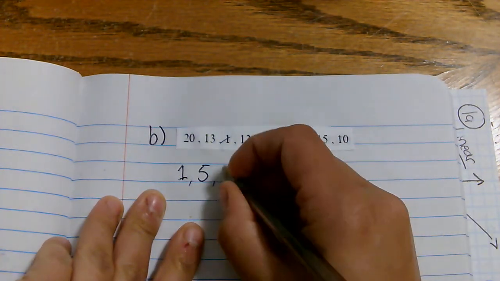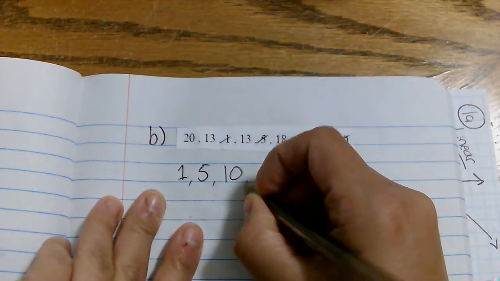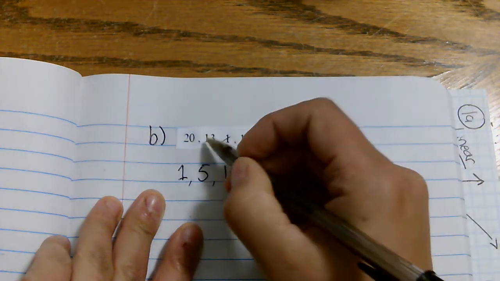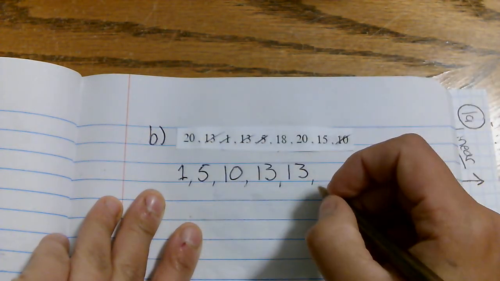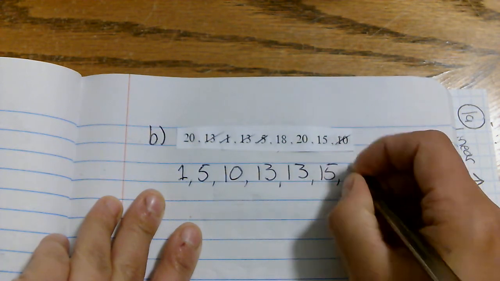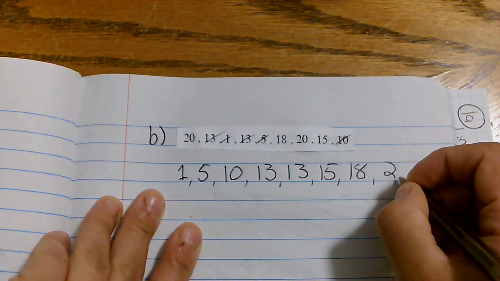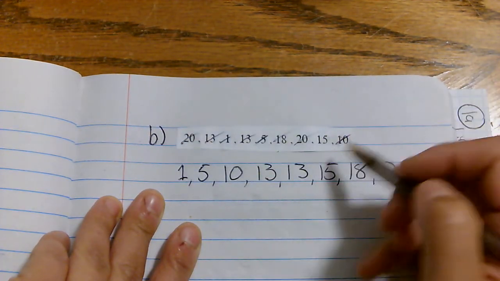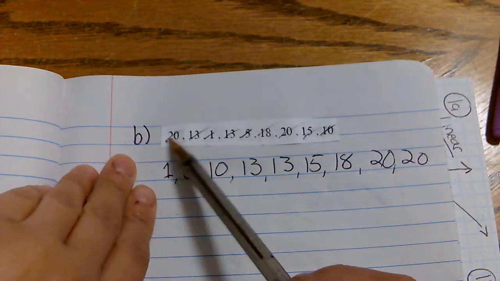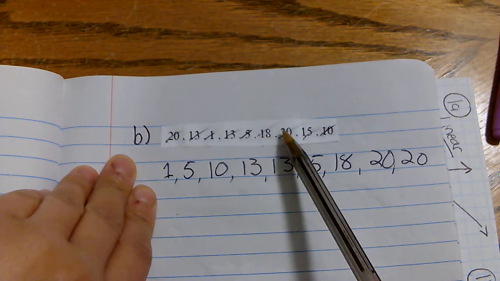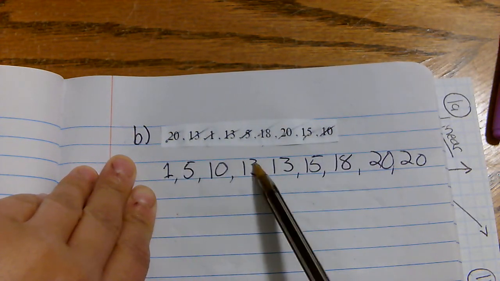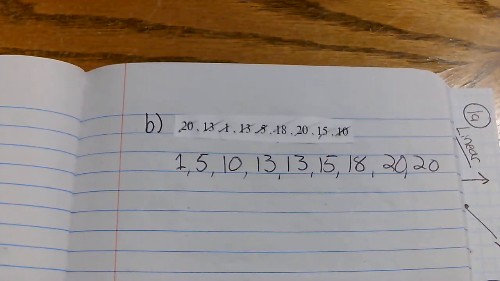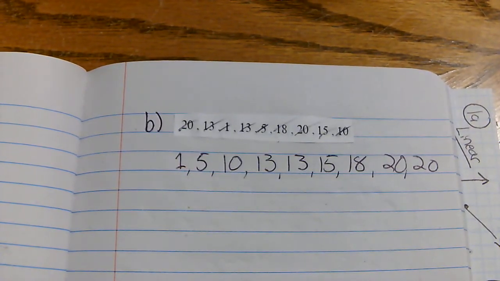We go up to 10, then 13, 13, then 15, 18, 20, and 20. Let me just make sure. 1, 2, 3, 4, 5, 6, 7, 8, 9. Perfect. Okay. So we have all of our values in order, least to greatest.